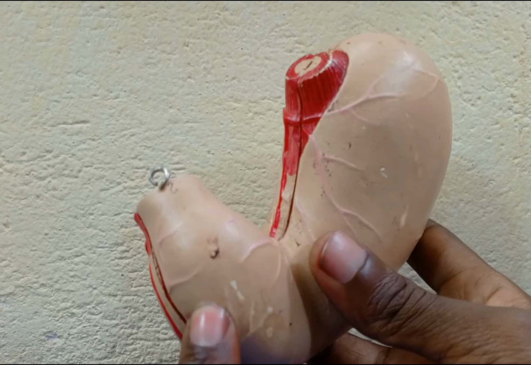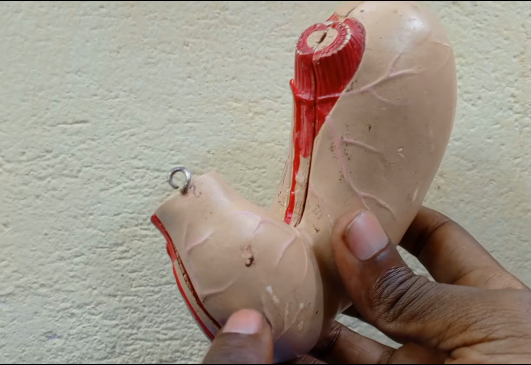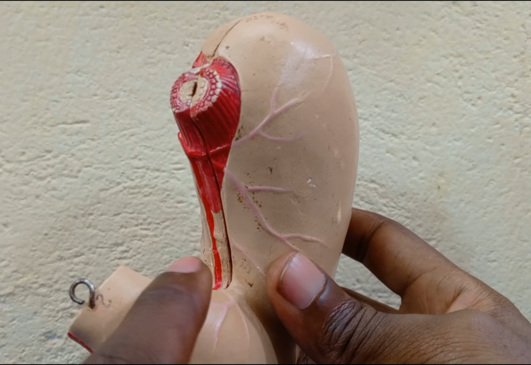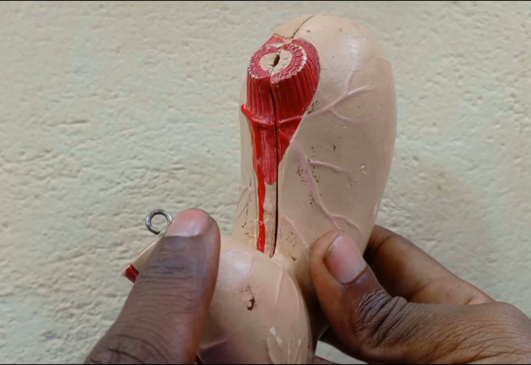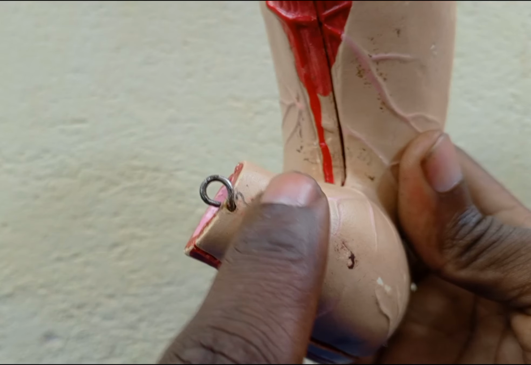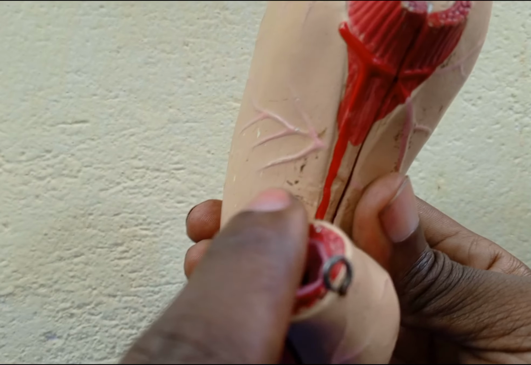Then after the pyloric antrum, we have the pyloric canal. The pyloric canal is the last part of the stomach as you move to the duodenum. So the whole of this part here is going to be the pyloric canal.